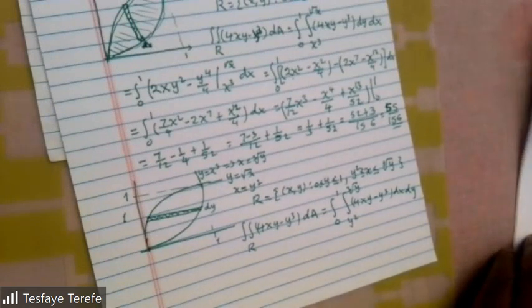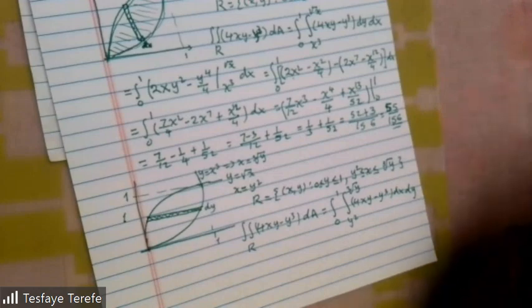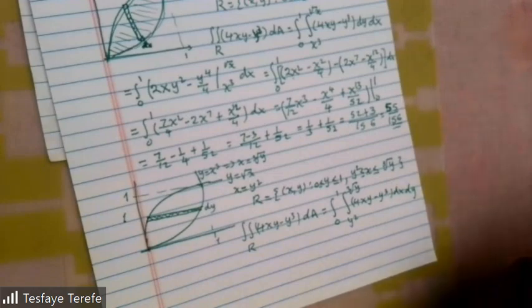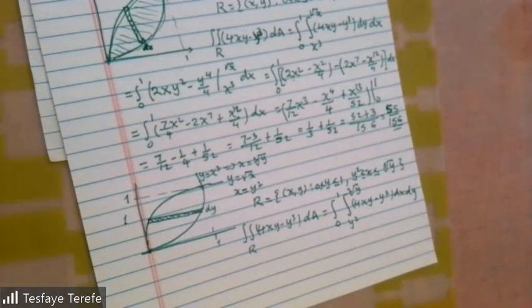And now, if you understand this, the main thing is really setting up the domain is important, as I said. So as long as you set up the domain, you will be fine, or the region in this case, although I call it domain, because that is where we are going to really take the integral.